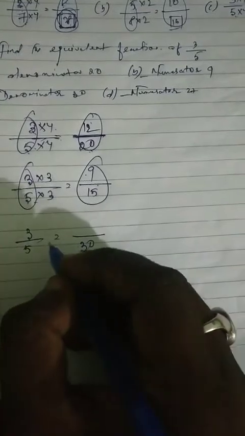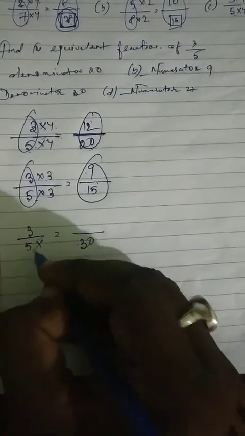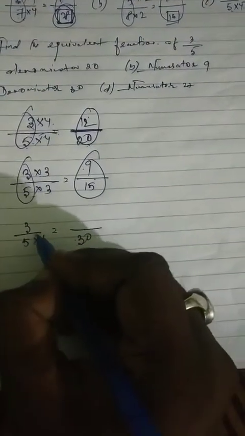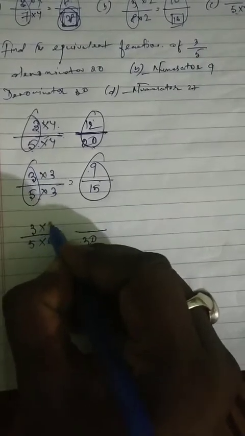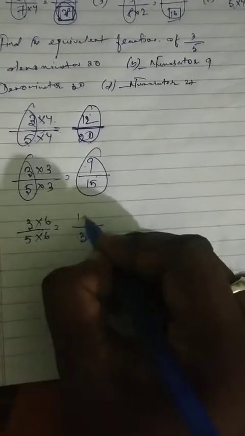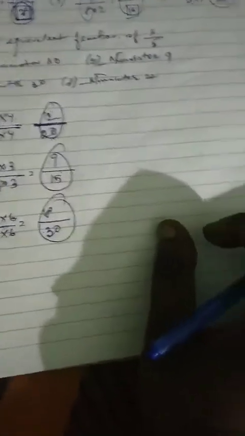The next one, again 3 by 5, I'll draw a line where the denominator is 30. Children, when does 5 turn into 30? When we multiply 5 by 6. So with the same number, the numerator will also be multiplied. 3 sixes are 18. So I got 18 by 30. This is also another equivalent fraction of 3 by 5.